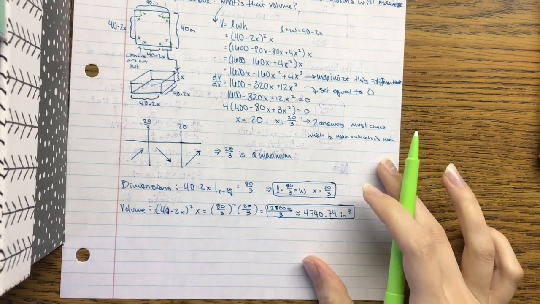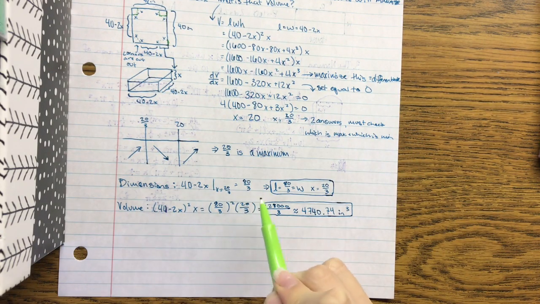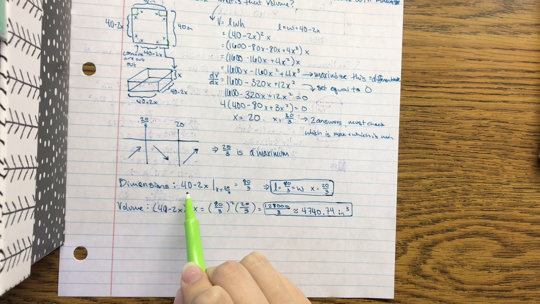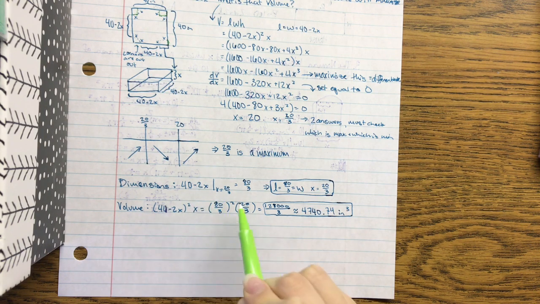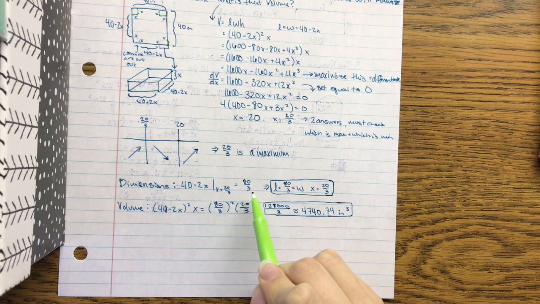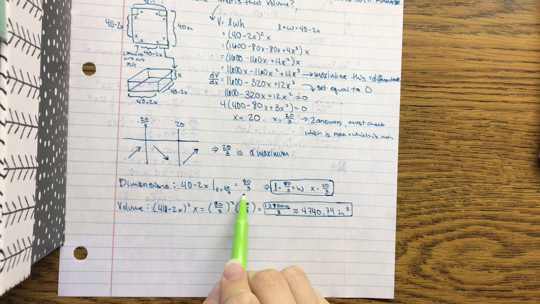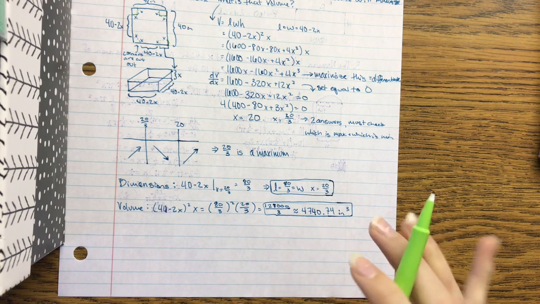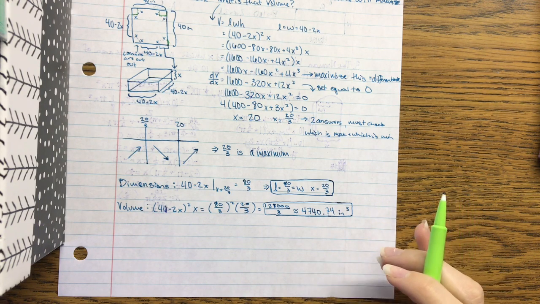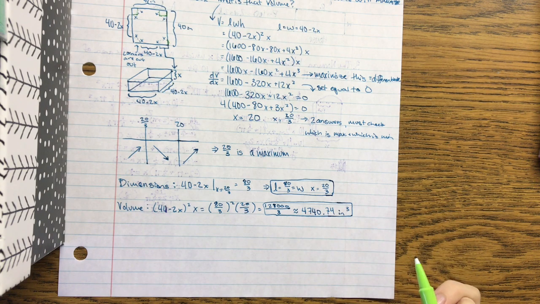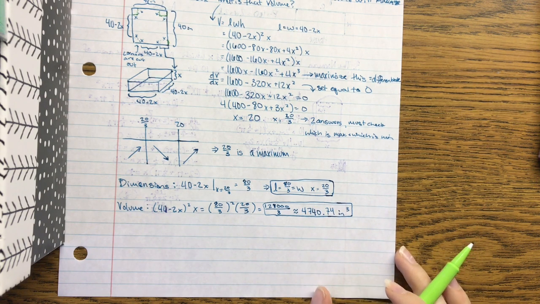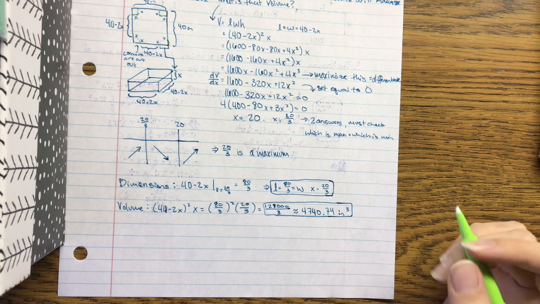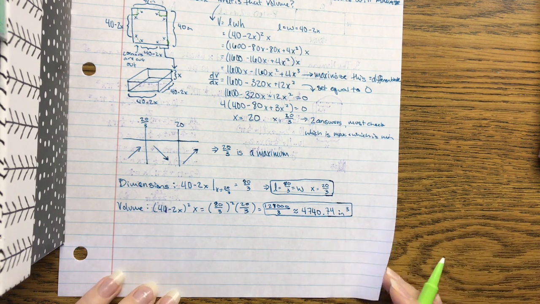So then, knowing that, we can solve for the other dimensions, and you get 40 minus 2x with x substituted for being 20 divided by 3. So you would get 80 over 3, and that is both the length and the width, as I have put here. And then you multiply all those together to get your volume, which would be 128,000 over 3, or approximately equal to 4,740.74 inches cubed. And units are always very, very important in problems like this. If they're not given, it's good to write something like units cubed, just to cover all your bases.